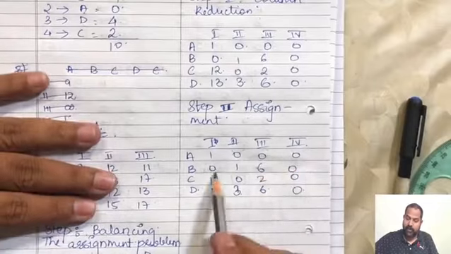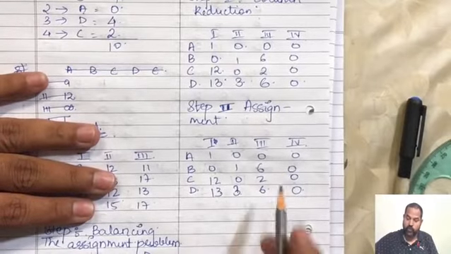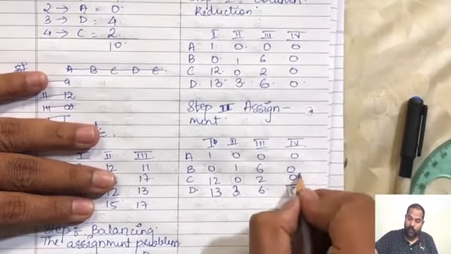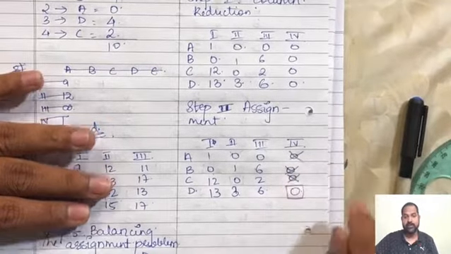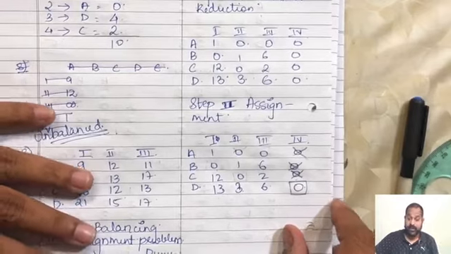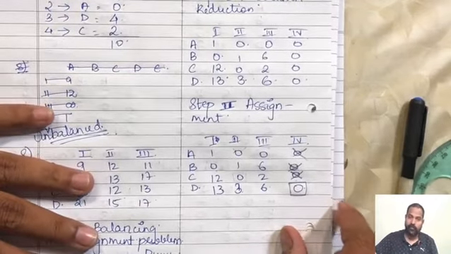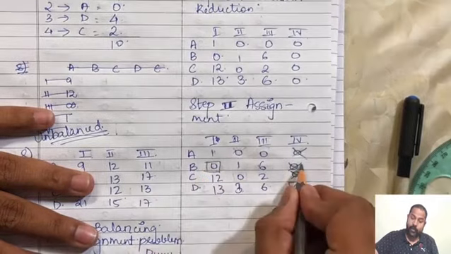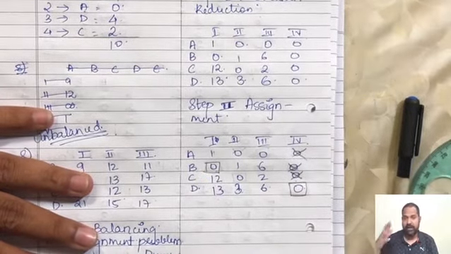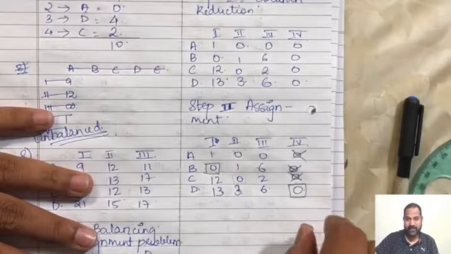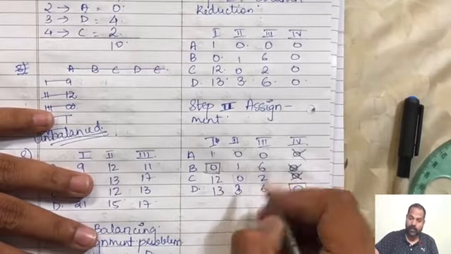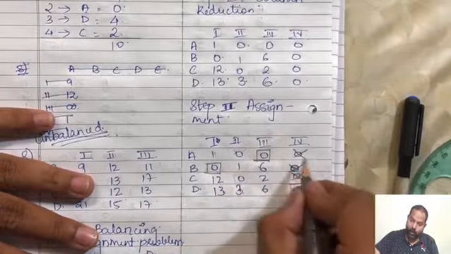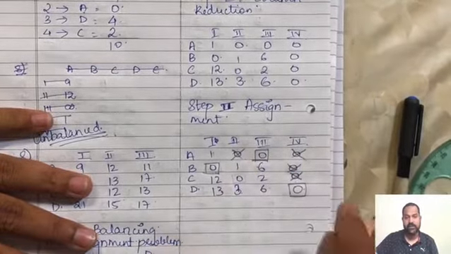3 zeros can't do anything, 2 zeros won't do anything. 1 zero, mark it as an assignment. In that column, cancel all other zeros. This is row wise. Let's go column wise. 1 zero, mark it as assignment. In that row, cancel all other zeros, but already cancelled. 2 zeros can't do anything. 1 zero, mark it as an assignment. In that row, cancel out all other zeros.